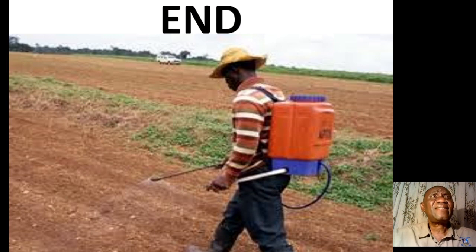So this is it on the calibration of sprayers, the knapsack sprayer and the tractor boom sprayer. But if you look at it closely, it's more or less the same, except that the tractor boom sprayer has got many nozzles. But we can use the discharge of one nozzle to find out the total discharge of 12 nozzles. So this is it. Let me stop.